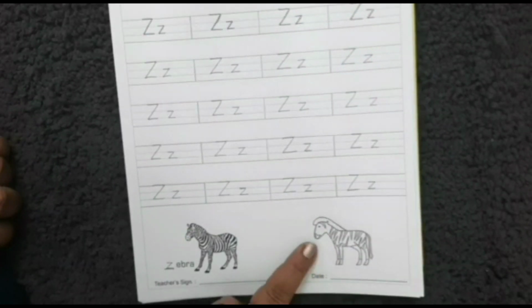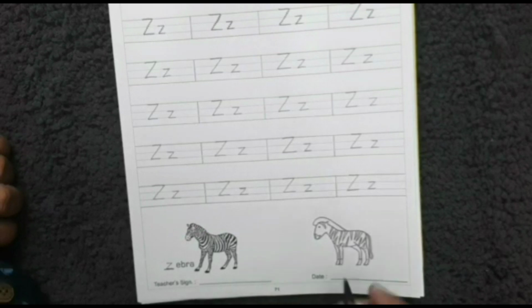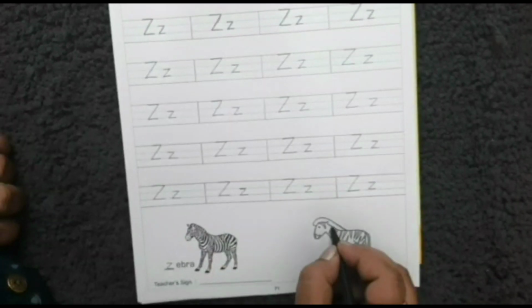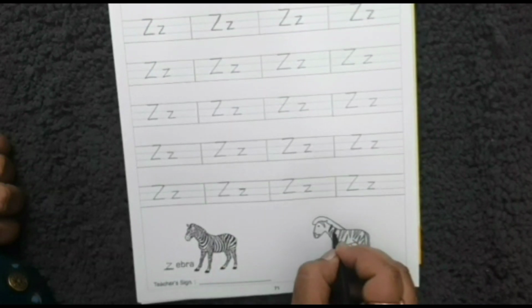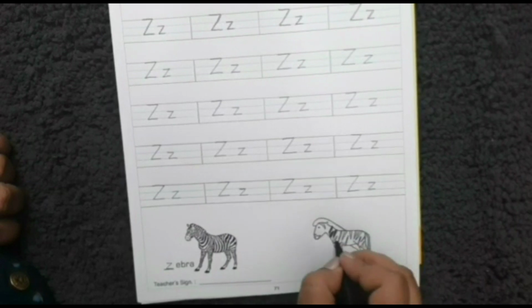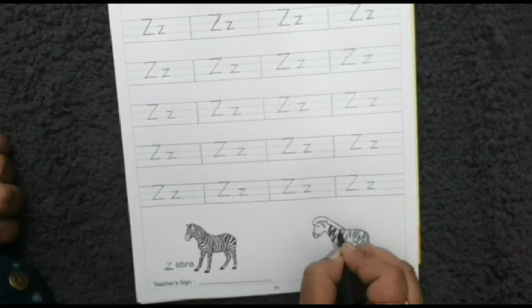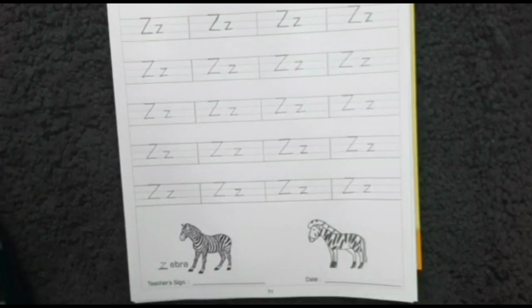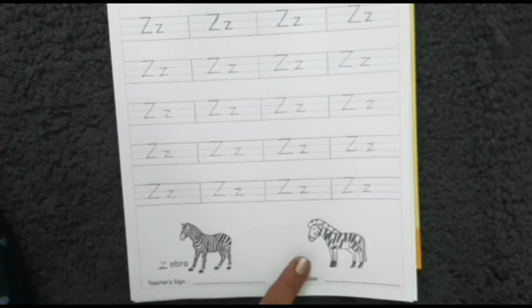After tracing the zebra, let us color it. So we will take black color and we will color its stripes, as zebra has stripes on its body, black and white stripes. So like this you will do the coloring. Like this you have to color the zebra.